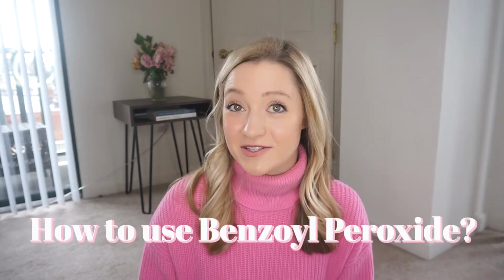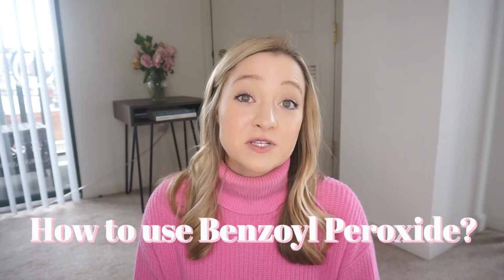So how to use benzoyl peroxide? Benzoyl peroxide works best when you use it consistently because it does not increase your body's ability to fight off the bacteria, but it just fights off the bacteria for your body. It's good to use it continuously if you have acne that's primarily caused by bacteria.